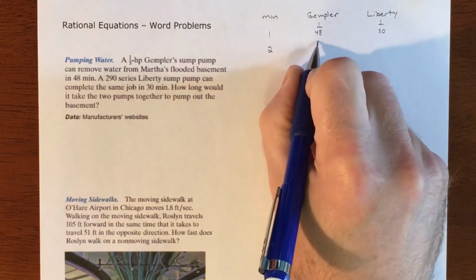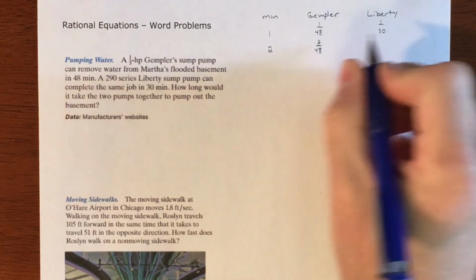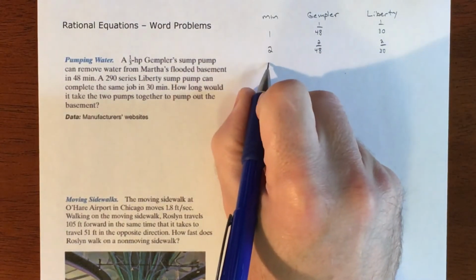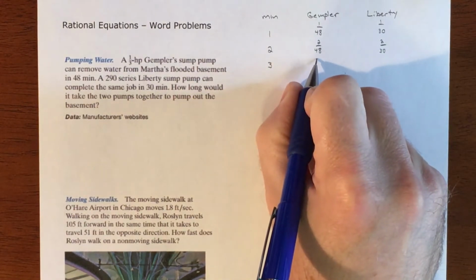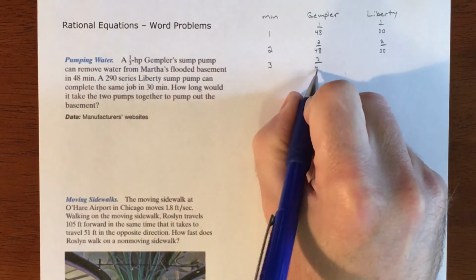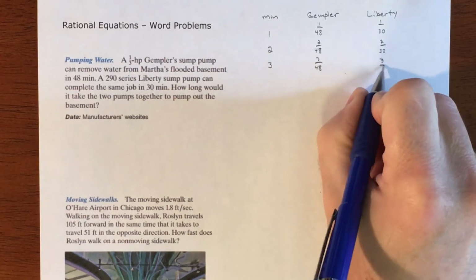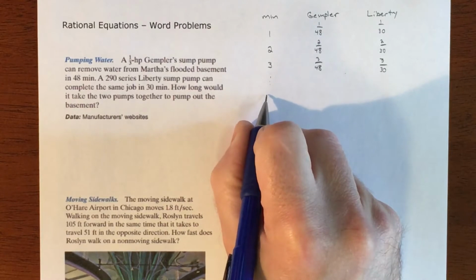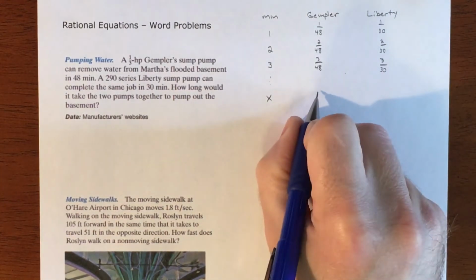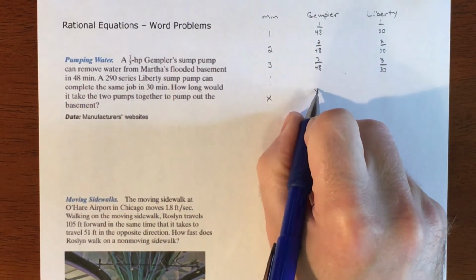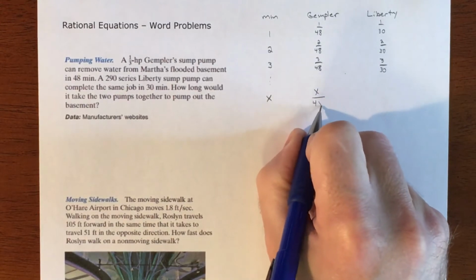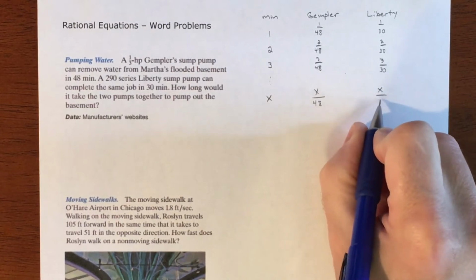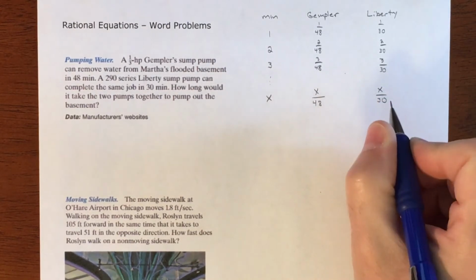So in 2 minutes, you'd have 2/48 of the job done on this one, and 2/30 of the job done with this one. If you went to 3 minutes, you'd have 3/48 of the job done and 3/30 of the job done. So if we continue that, what we're looking for is X minutes. So if we did X minutes, we would have X out of 48 of the job done, because we don't know how many minutes that is. And this one would have X out of 30 of the job done.